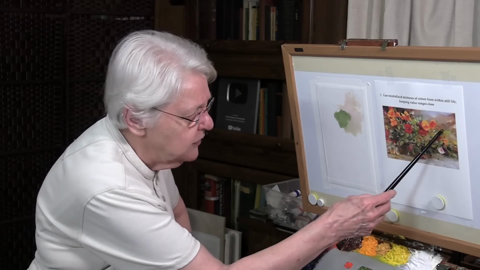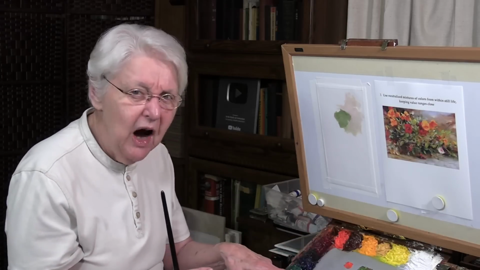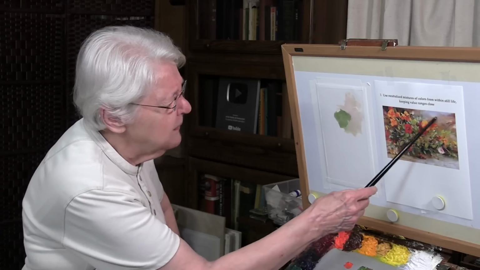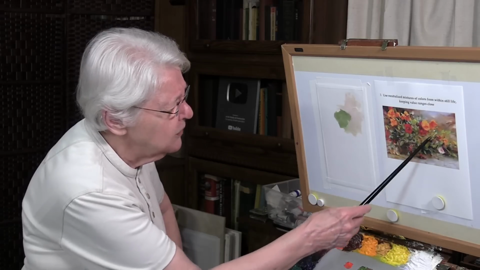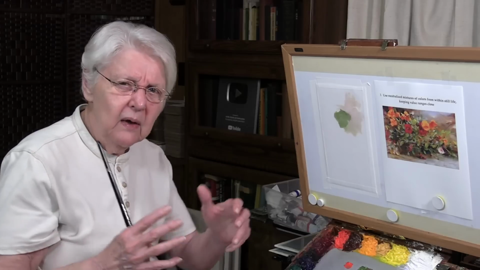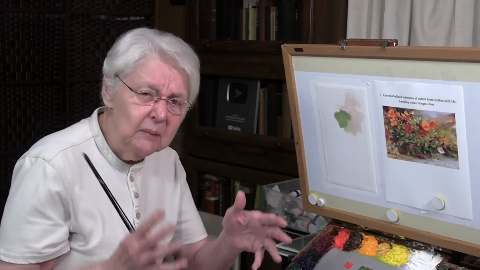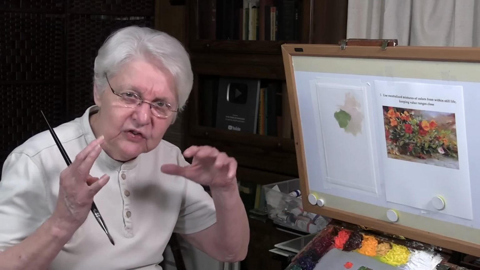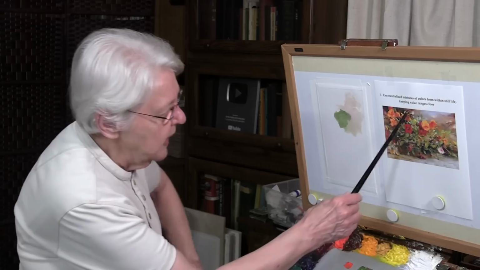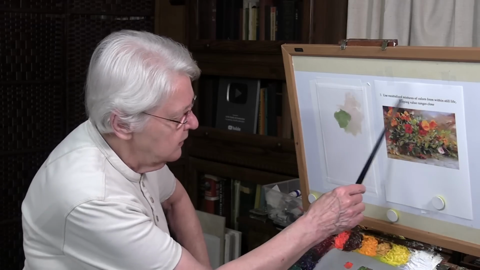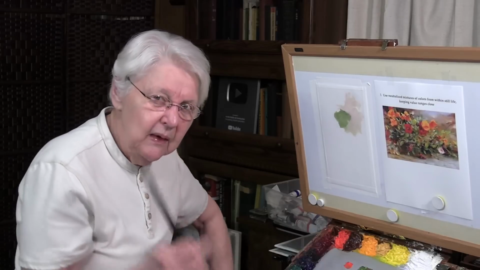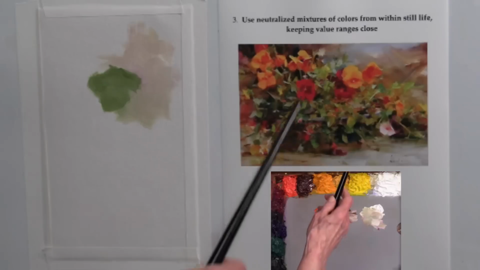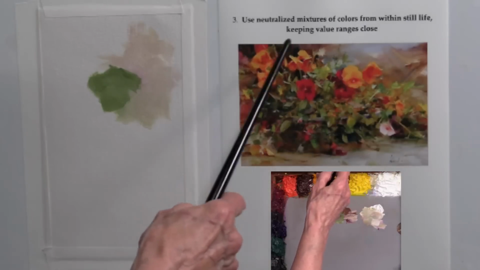So you see he's got the oranges here that he's desaturated, added complement to it. And then you can see, as you squint, the values of the area are really very similar to the values of the still life themselves. So the value of the negative area doesn't have to be contrasted, but something has to be contrasted. In this case, it's the saturation that's contrasted. So the same colors are used here, using neutralized mixtures of the colors within the still life. The same colors are used here, but they are desaturated. And you can see as you move around, just looking at the negative area, you can see that.